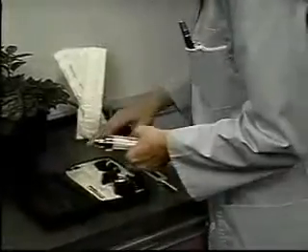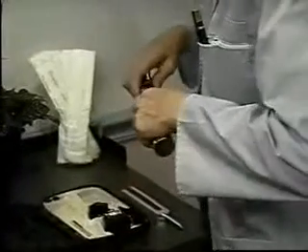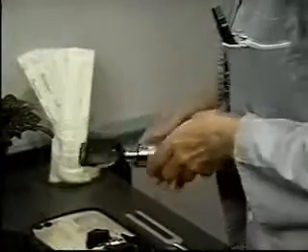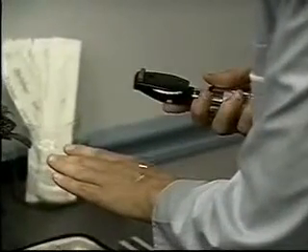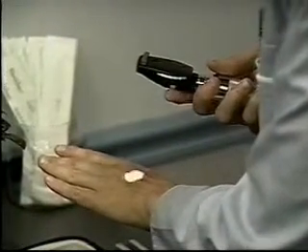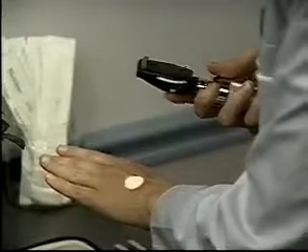To test for convergence, observe as the patient's eyes watch your finger move toward the bridge of the nose. Normally, the eyes converge and follow your finger to within 5 to 8 centimeters of the nose. When you're ready to examine the fundus, switch on the ophthalmoscope light and adjust it to the large round beam of white light. Also, make sure the light is bright enough. Set the ophthalmoscope to 0 diopters.